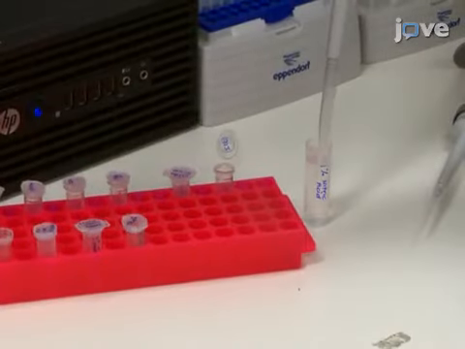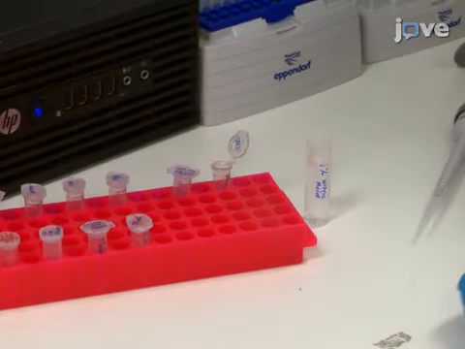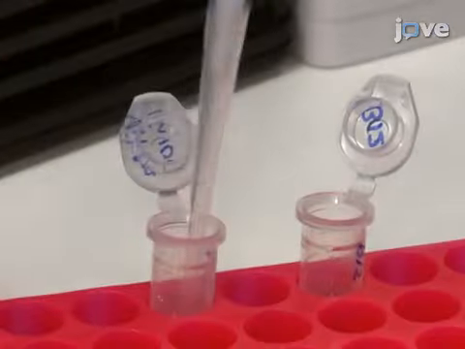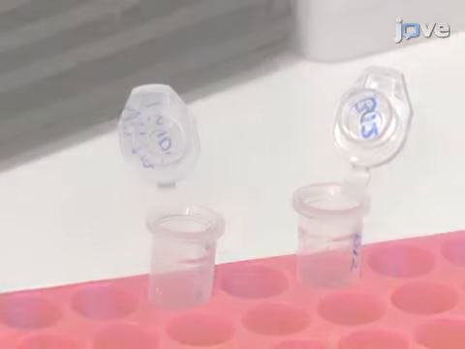Dilute the metalloprotein standards to ensure they fall within the range of 0 to 500 micrograms per liter using 1% nitric acid. To achieve standards within this range, do not use dilutions exceeding 1 in 20.